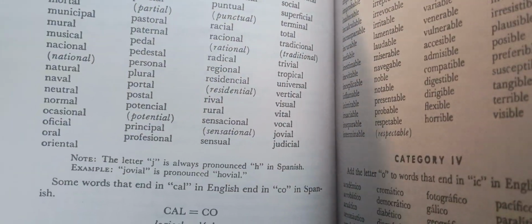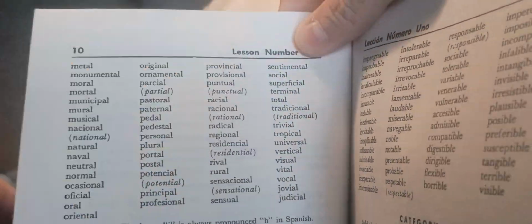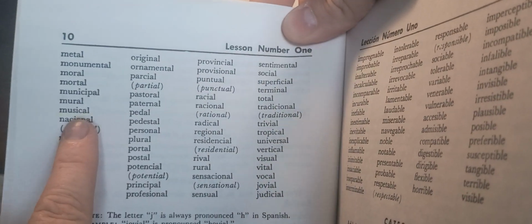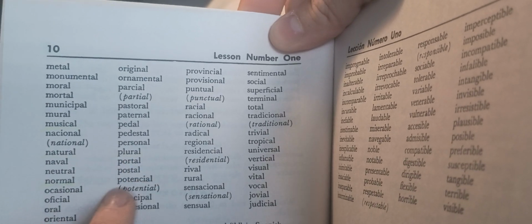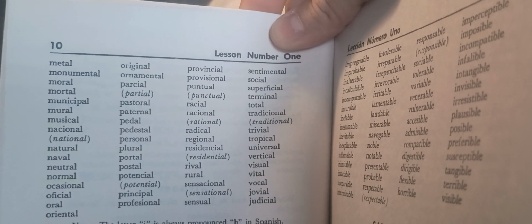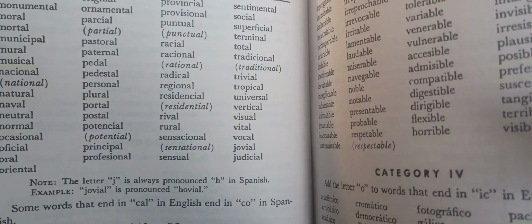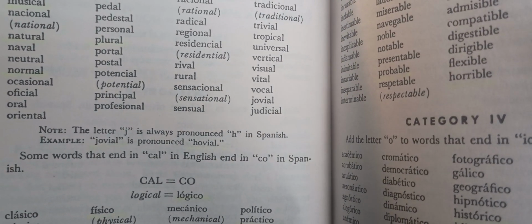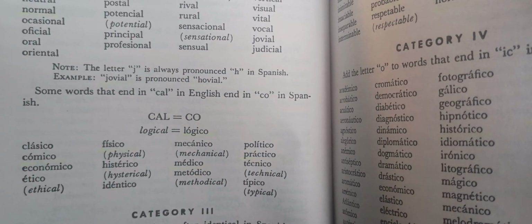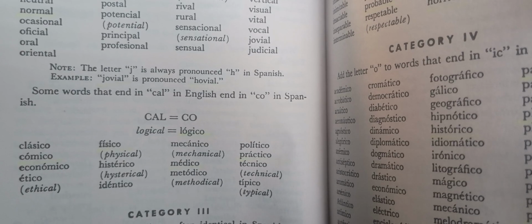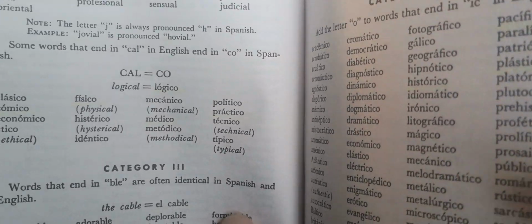Page 10, we're continuing with the AL words. Musical, natural, plural, normal. Note, the letter J is always pronounced in Spanish. Example, jovial is pronounced jovial. Some words that end in CAL in English end in CO in Spanish. Logical, lógico.